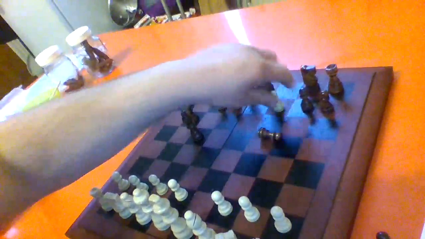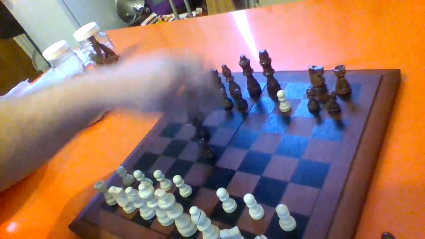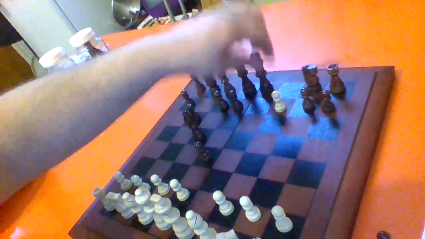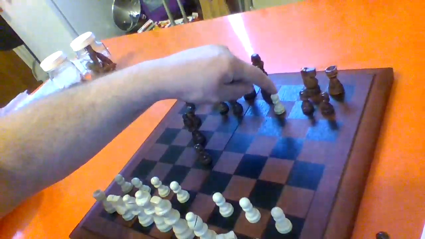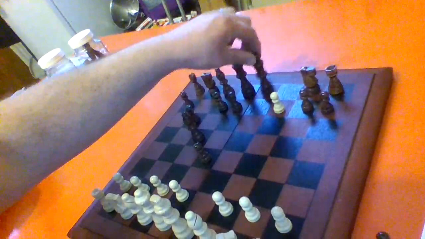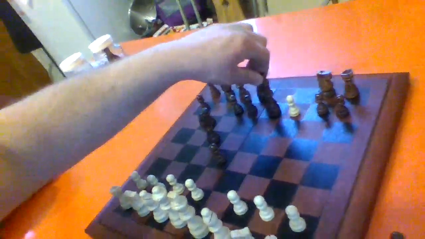Or, in this case, because the pawn only attacks diagonally, he could move. This space that he's in is the only space that's in the pawn's line of attack. So he could move here or here and be out of check.